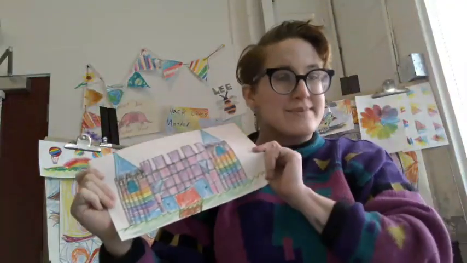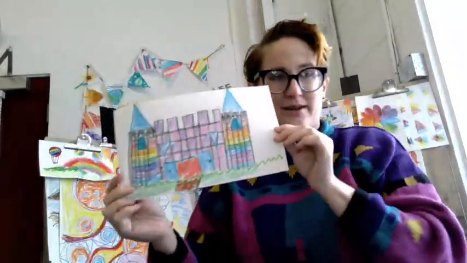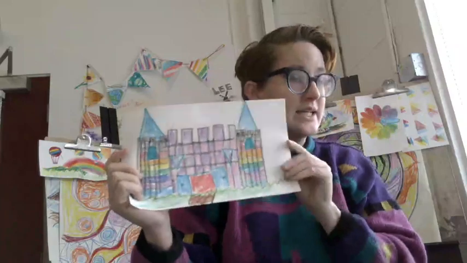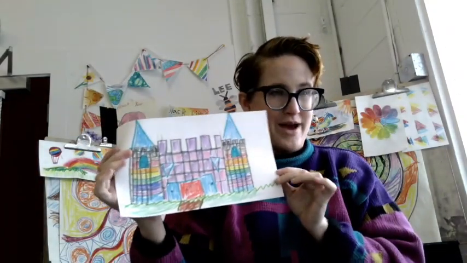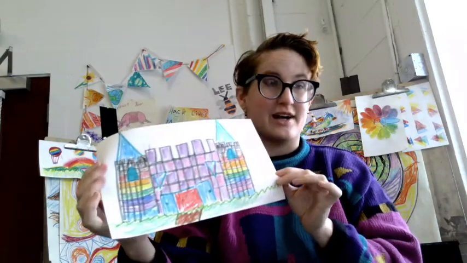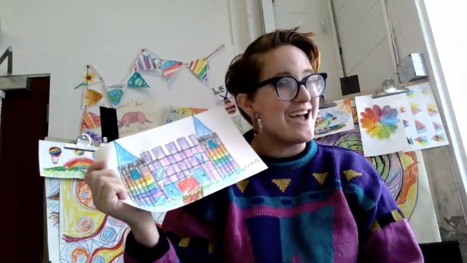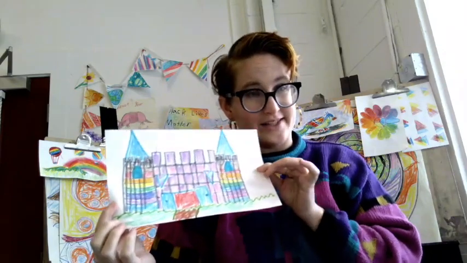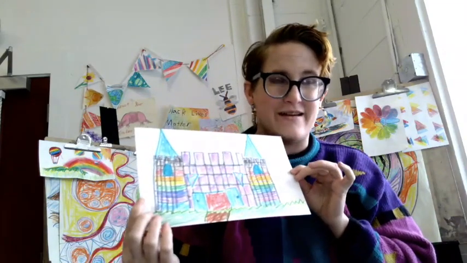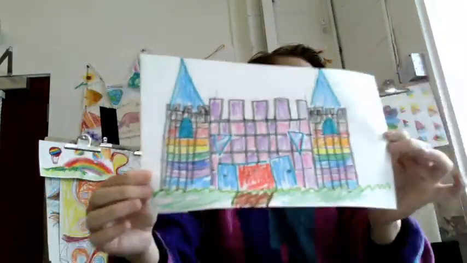Ta-da! Here's my rainbow castle. And I think that the person who lives inside of my castle is a witch or a wizard, or maybe a bunch of witches and wizards whose magic looks like rainbows and is very colorful. And the rainbow is because it's welcoming of everyone of every color and identity ever. And the people that live inside want people in their neighborhood and in their community to smile every time they see it. So that is my rainbow castle.